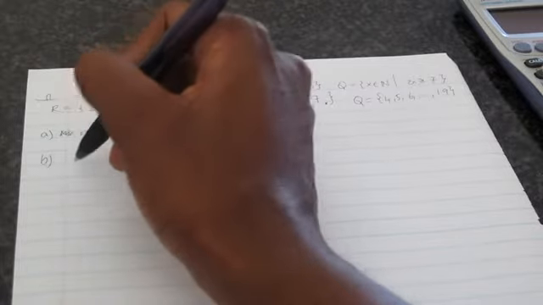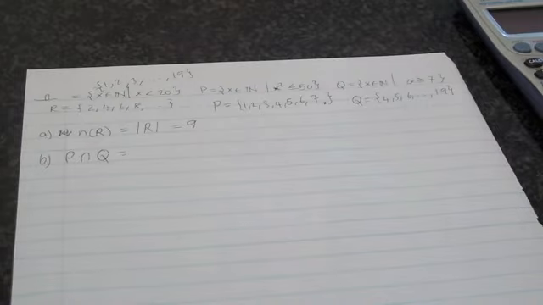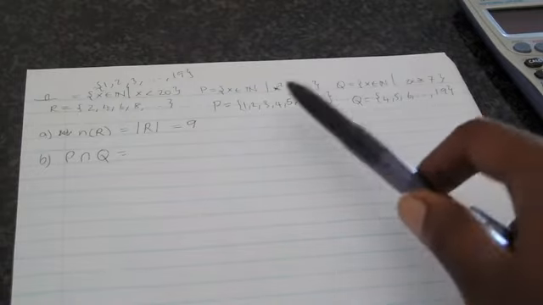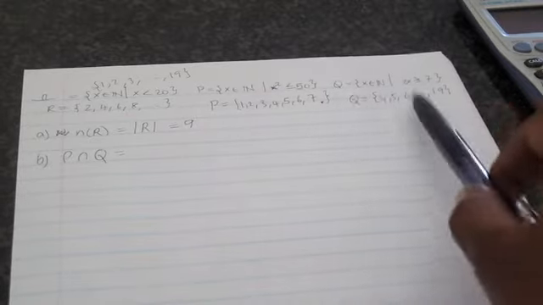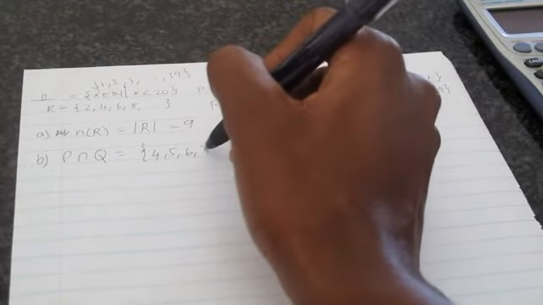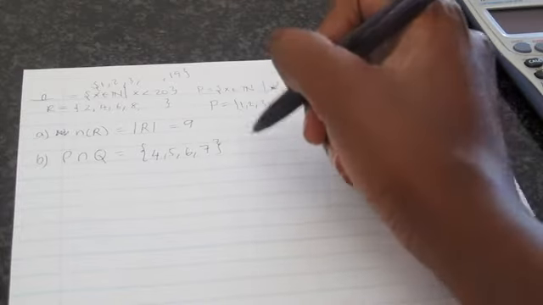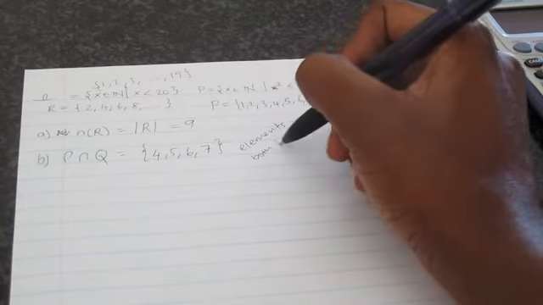Then B, P intersect Q. Now P intersect Q is just looking for elements that are here and also over there. So 1 is here, but it's not there. 2, no. But 4, 5, 6, and 7 are. The intersection of sets is a set. So this is {4, 5, 6, 7}. These are the elements in both P and Q. That is what intersection means, inside both of them.